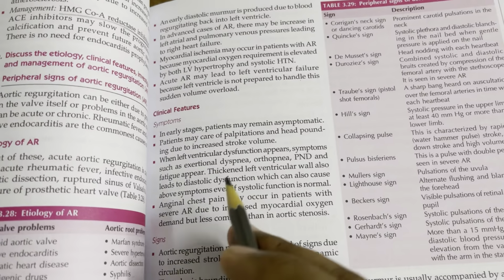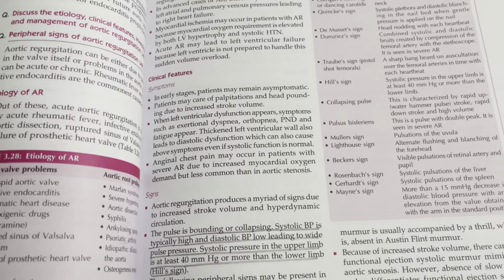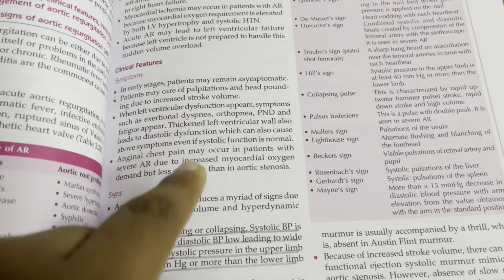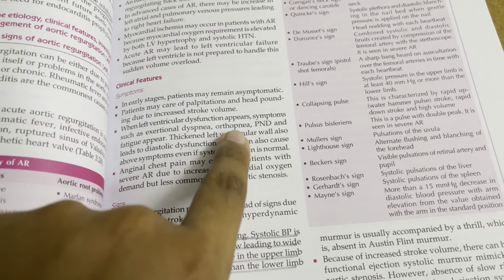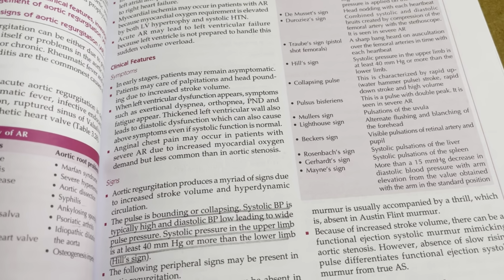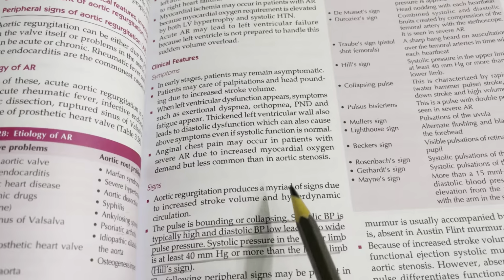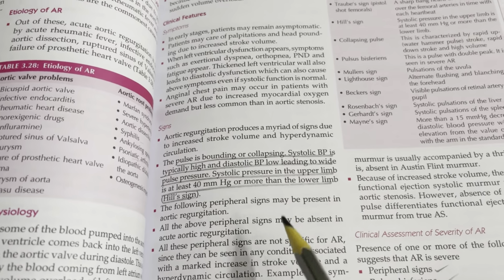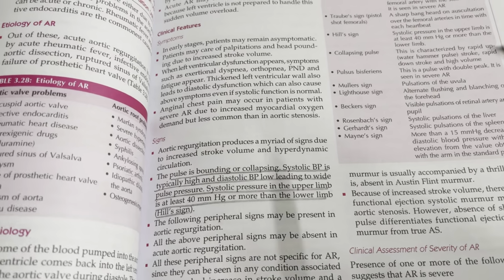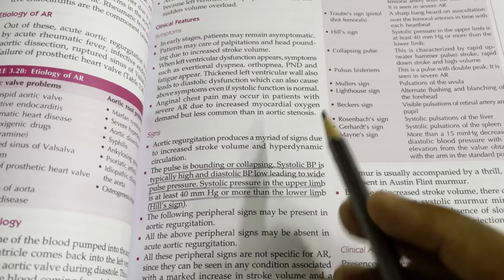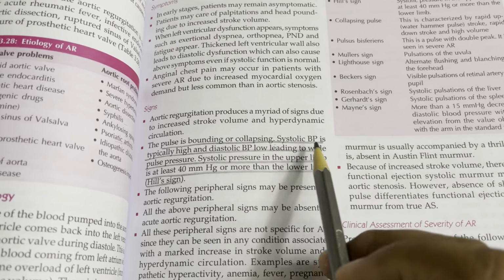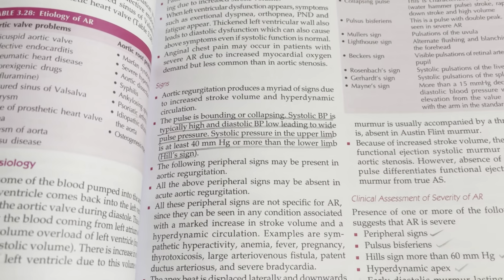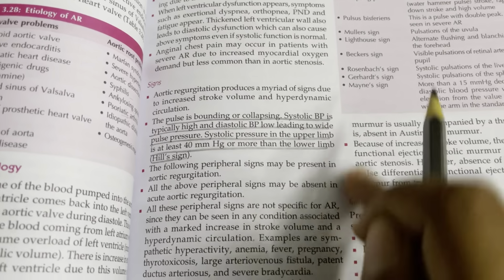Drop in diastolic BP, and basically when left ventricular dysfunction appears, left ventricular failure, so you'll find orthopnea, PND, fatigue, all of that. Thickened LV wall also leads to diastolic dysfunction. Okay, remember diastolic dysfunction, and also you'll find PND. So palpitations and nocturnal angina and dyspnea. Next, signs. See, pulse is bounding or collapsing. See, systolic BP is high, diastolic BP is low.